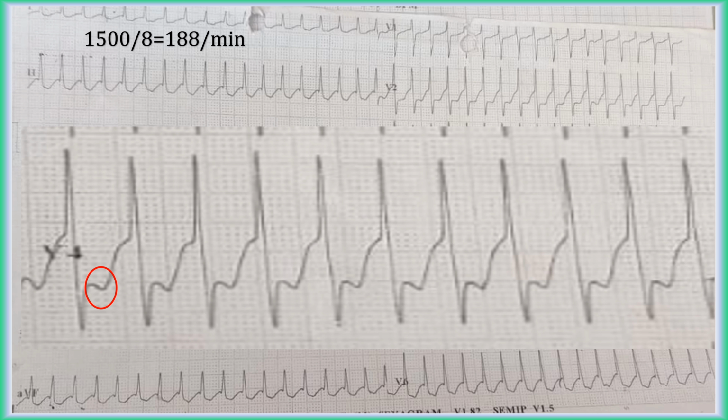If you look closely, RP interval is shorter than PR interval. RP interval is definitely more than 2 small boxes long. This means RP interval is more than 70 milliseconds. All these features are suggestive of orthodromic AVRT.